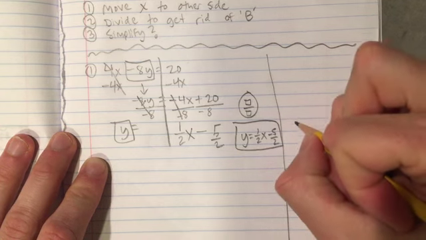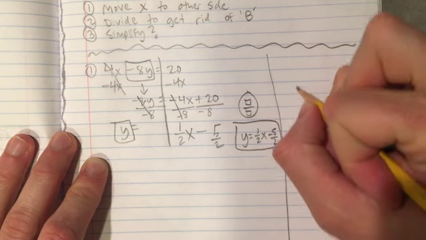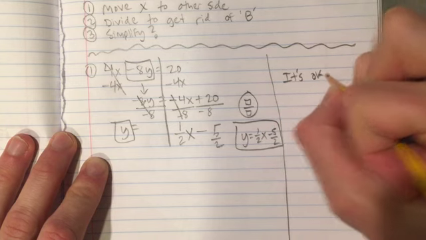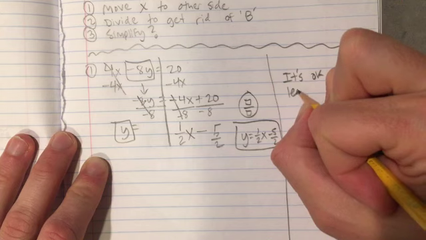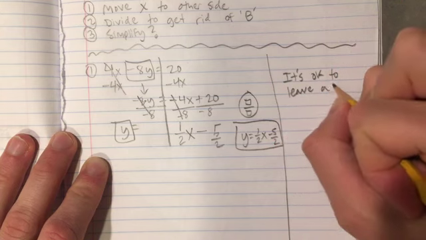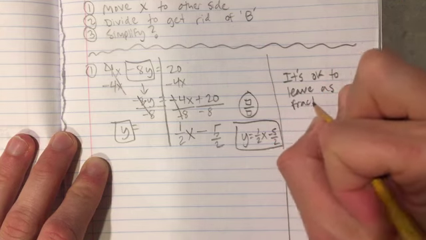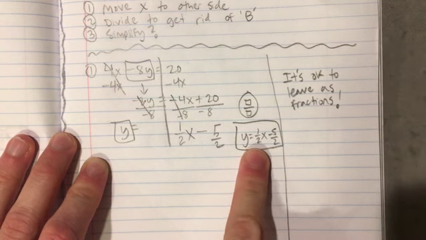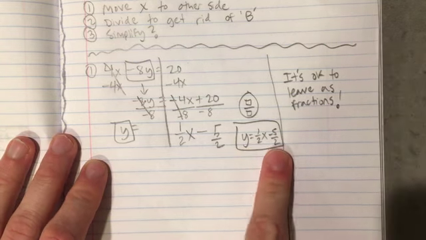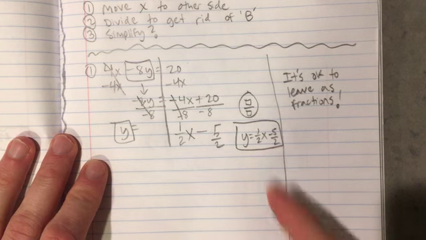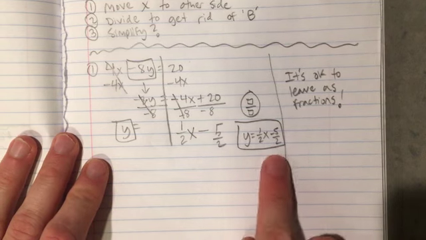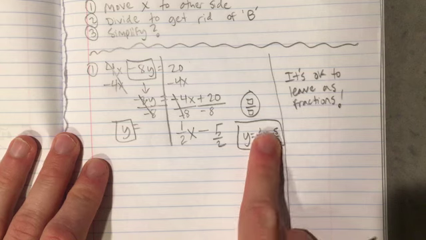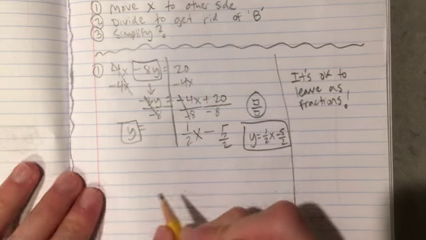I'm just gonna make a note over here to leave things as fractions. So it's okay to leave as fractions. Okay, so in other words, that 1/2, we like that because that looks like a slope. And then that negative 5 over 2, well, that looks nice too because, right, it's just a cleaner version, right? You could change that to a decimal, but we're just going to leave it how it is.